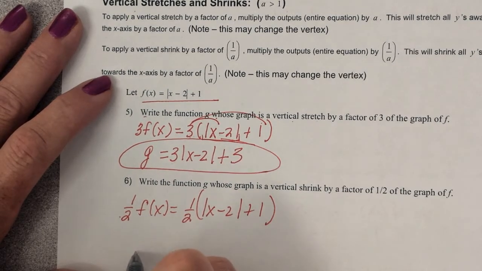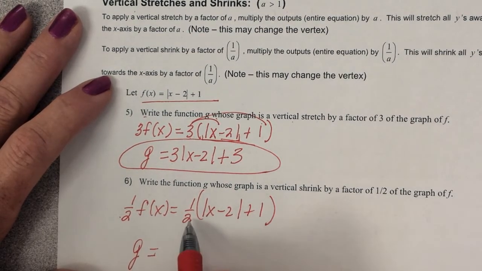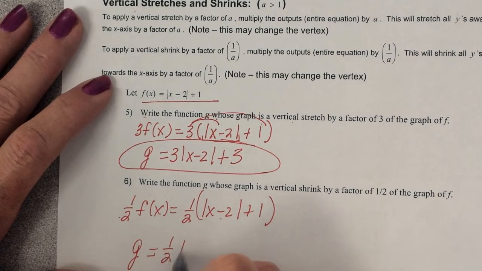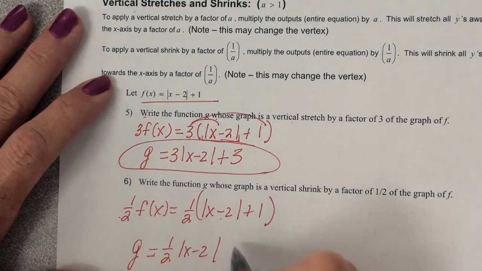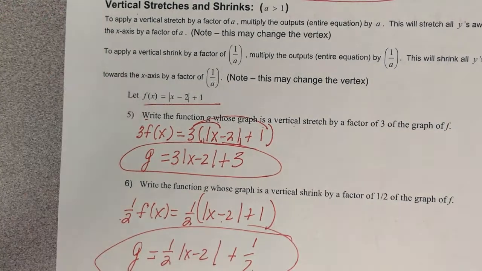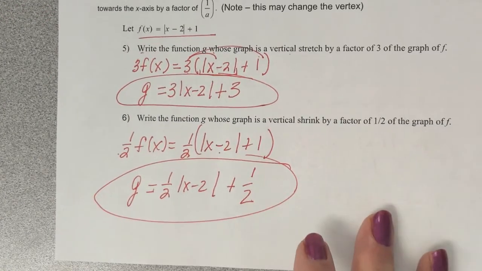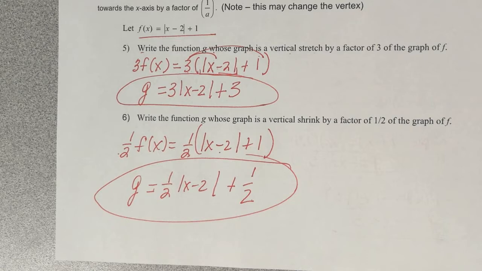So that is going to become my g function. I have to do half of this, which is just half of that, plus half of 1, which is that. Okay? So this can be some difficult stuff.